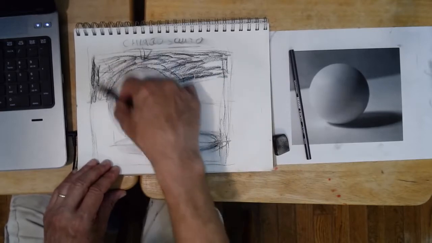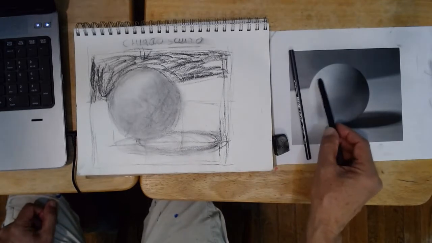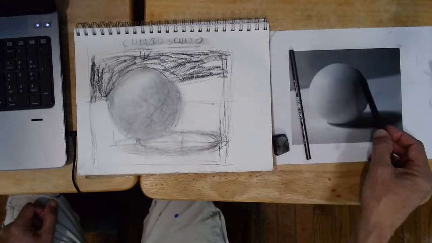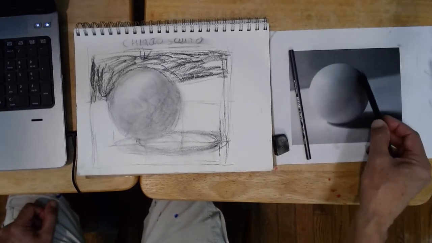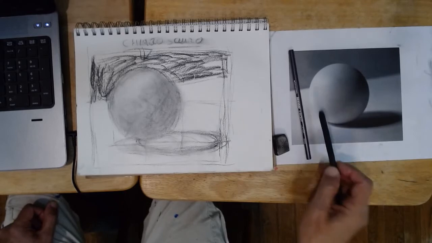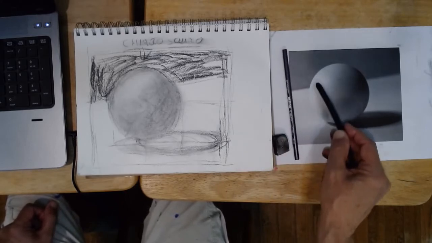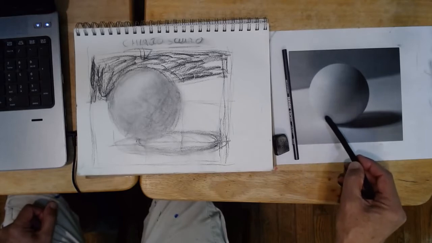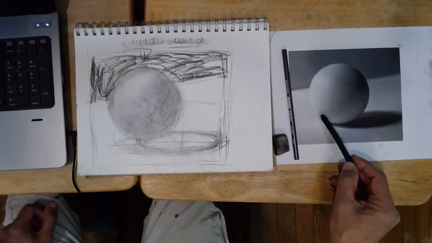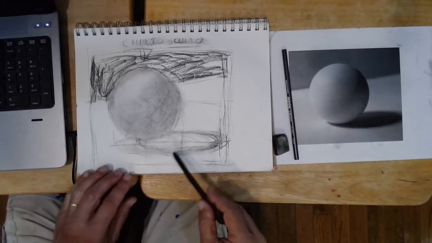One thing you always want to look for is your value relationships. Obviously this is lighter than that. This is darker than that, but at some point they're exactly the same. We almost lose that edge there. Same here. It's lighter than the background, and then at some point it's almost the same. And then here it's lighter in relation to the shadow.